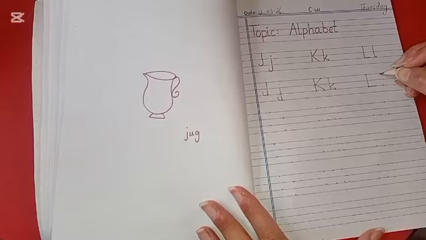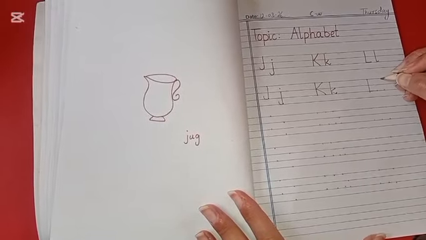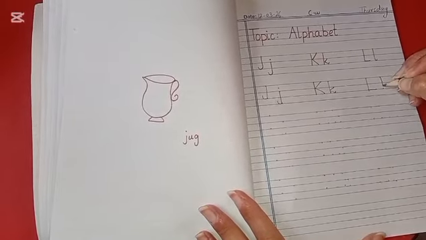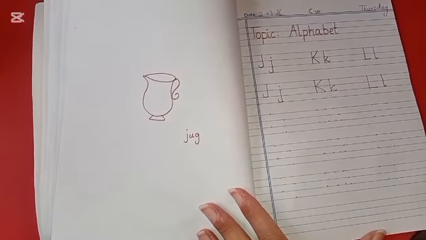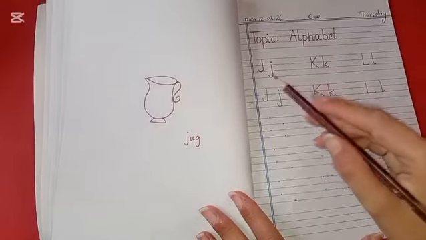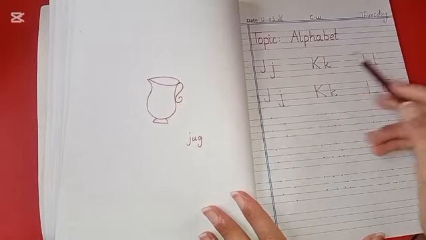Now write the small letter L. Draw a straight line going down. Add a small tail. J K L.